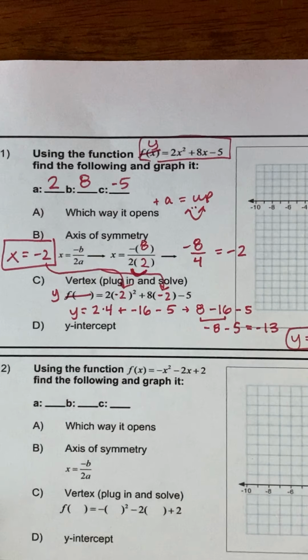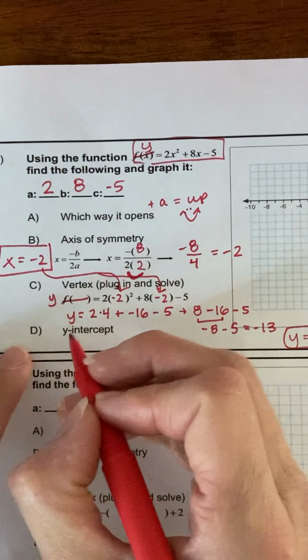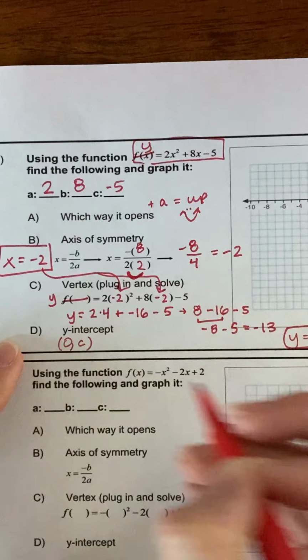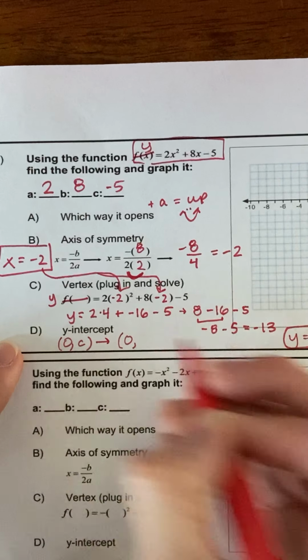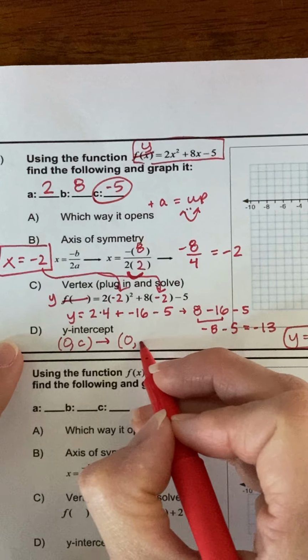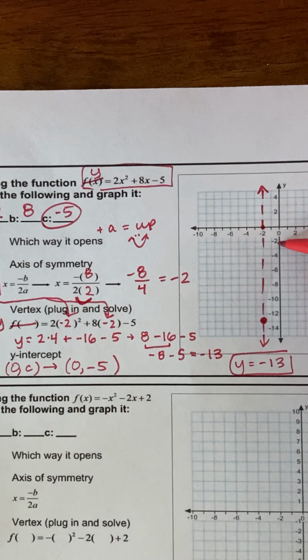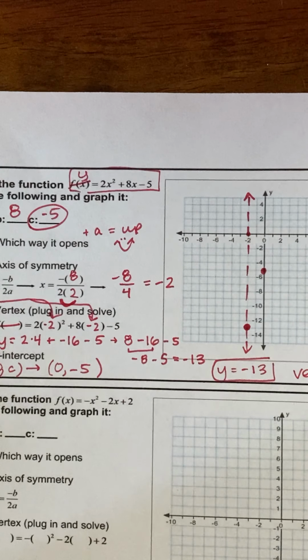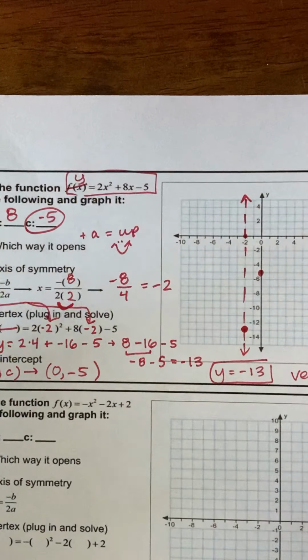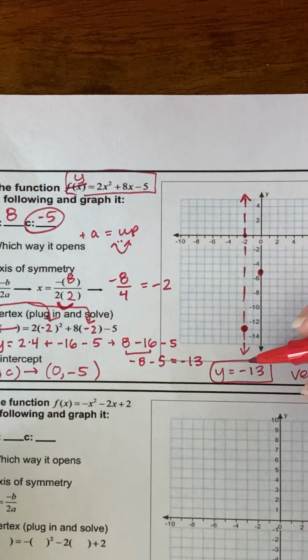All right, now to my y-intercept. So remember, my y-intercept is 0, c. It's going to be 0, and then my c value is negative 5. So 0, negative 5. And you're like, well, that doesn't really look like a parabola, so how do I do this? Well, remember, this is the line of symmetry.